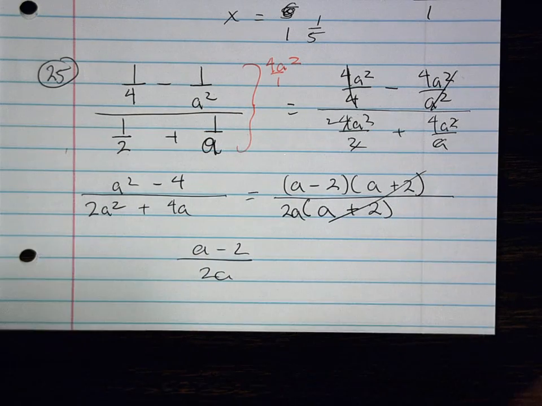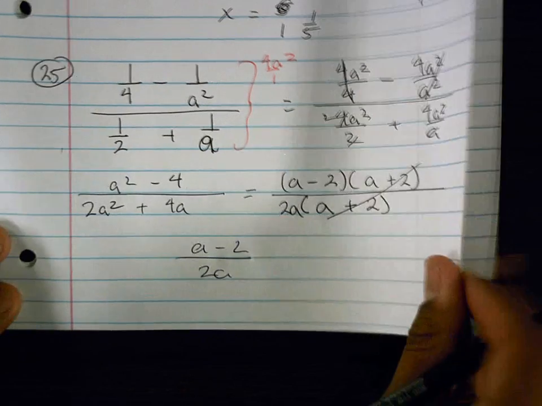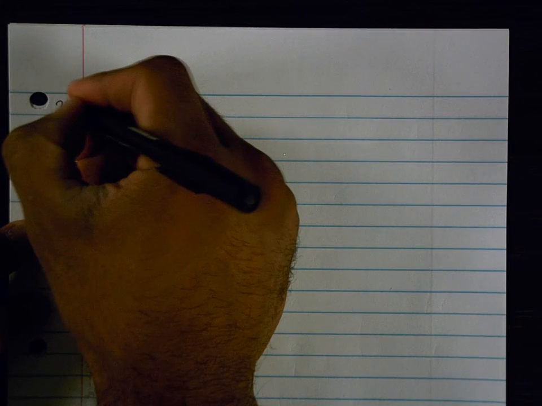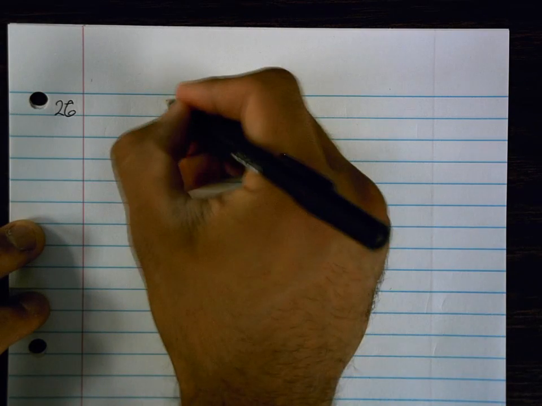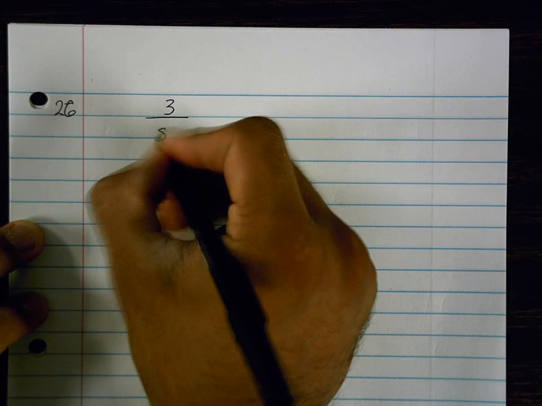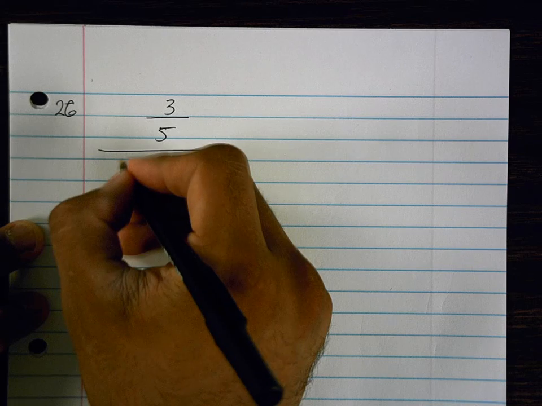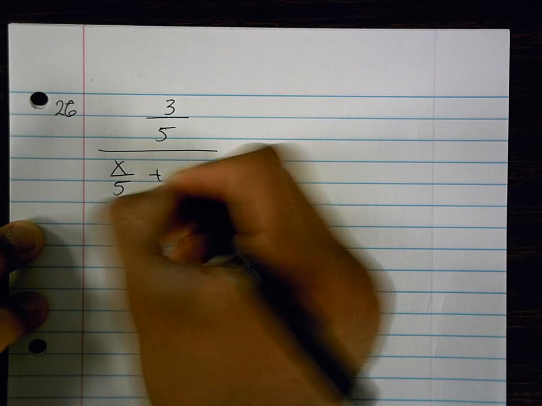All right, last question for this section on rational expressions. This is 26, and this is 3 over 5 all over x over 5 plus x over 4.